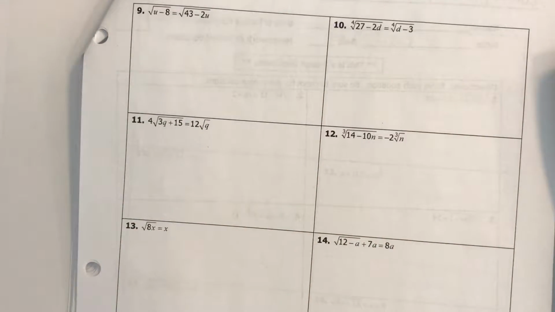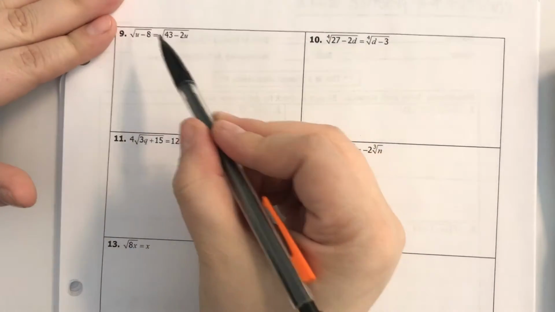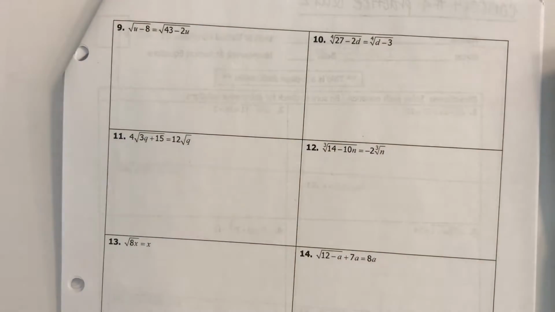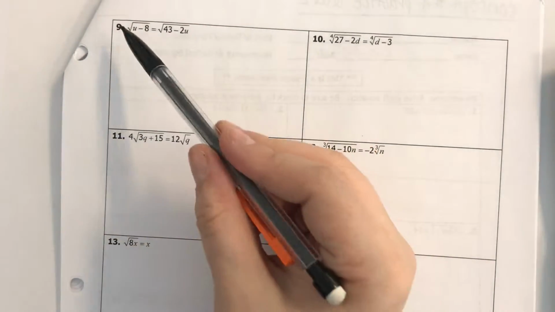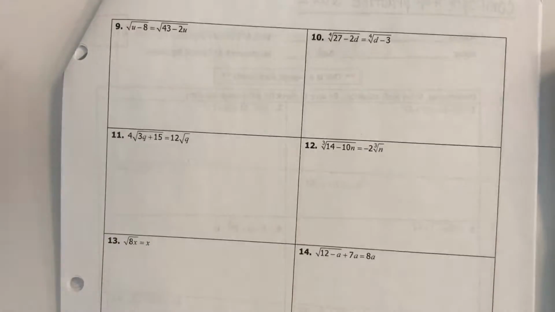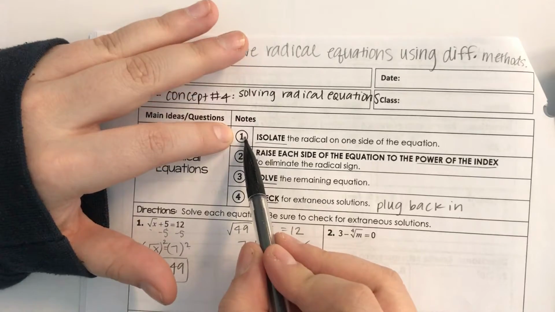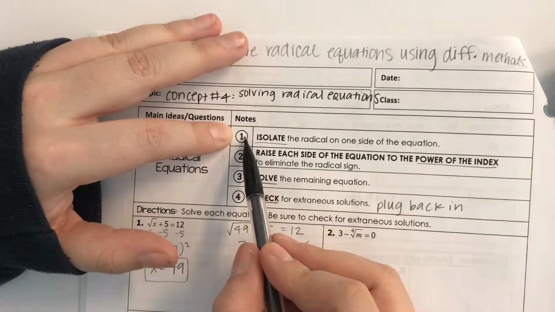We want to raise both sides to the same number. So if both radicals have the same index, that's good. If they don't, then we're in trouble. But all of these will have the same index. So what we want to do is we're skipping step number 1. The short of it is we cannot isolate the radical because there's one on every side.